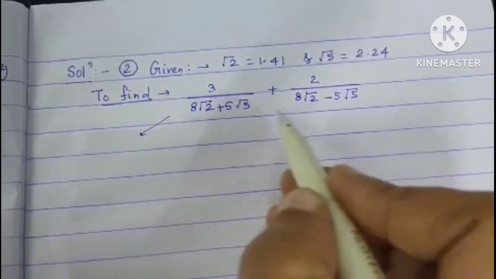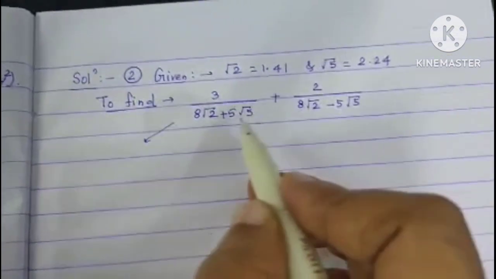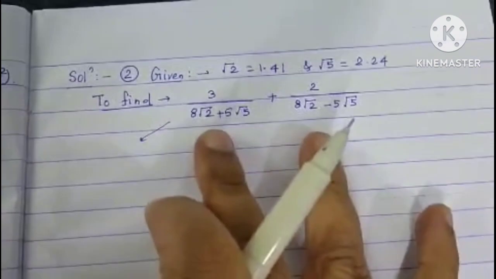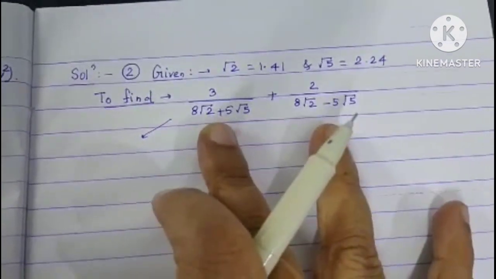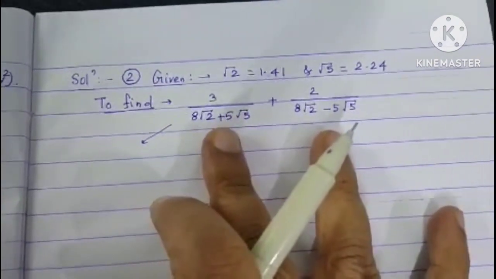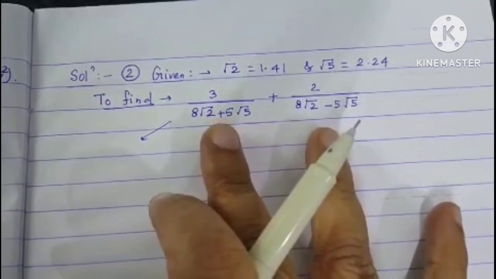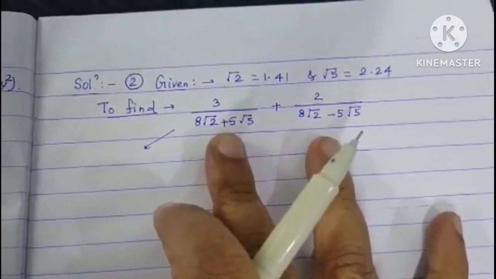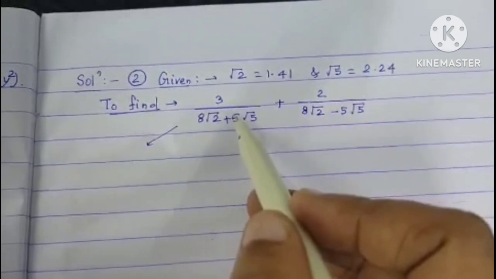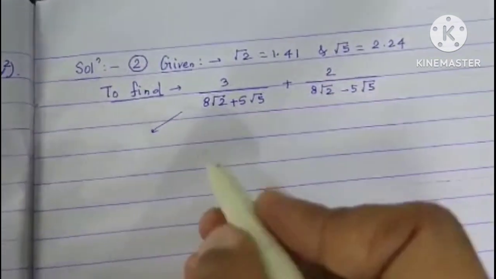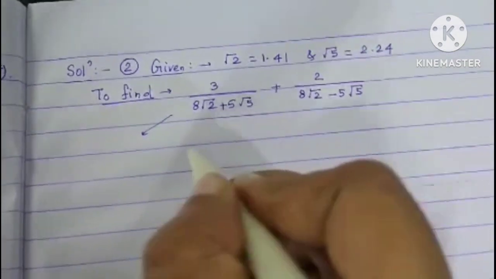We can directly take the LCM of this expression, because in the denominator it will come out this multiplied by this, and it will become a rational number. This is method 1, and method 2 you can separately rationalize both the expressions and then add. So whatever you like you can do. Let us solve it directly.